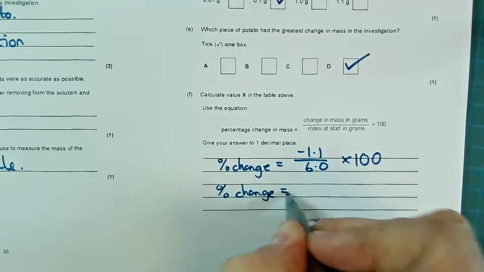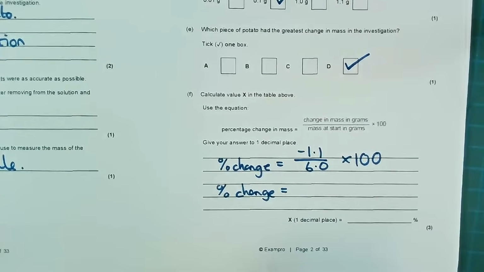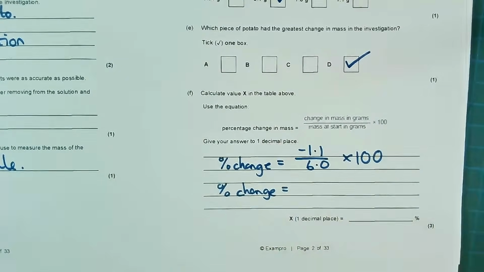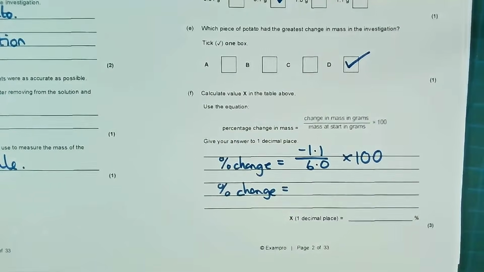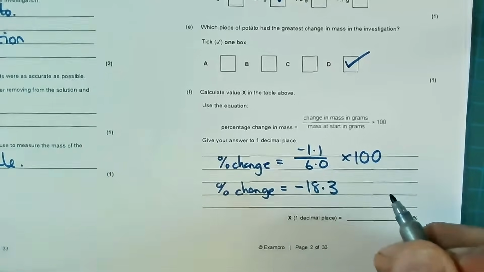This might actually be one where I can't quite do it in my head. Hang on. Oh, no, that's annoying. It'll be like 0 point something. Hang on. Right, 1.1 divided by 6. So that would be minus 18.3.